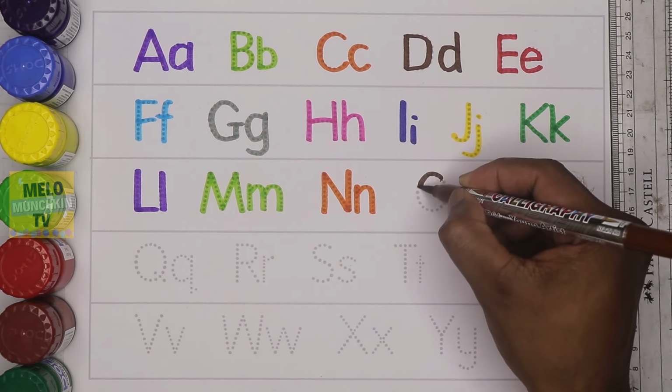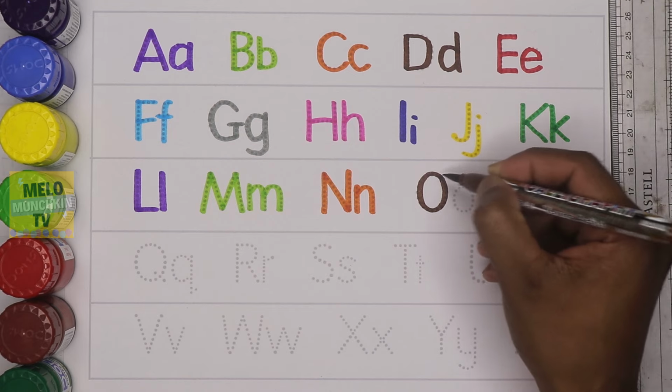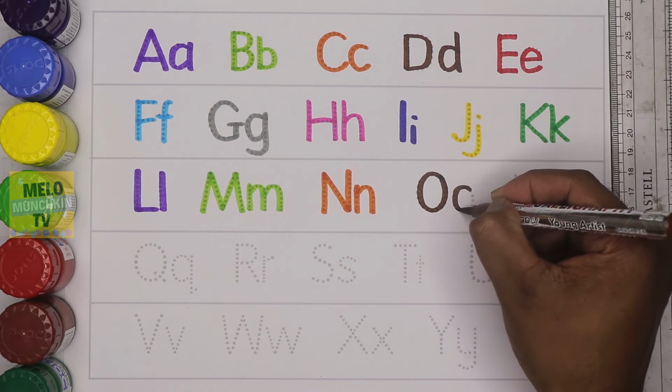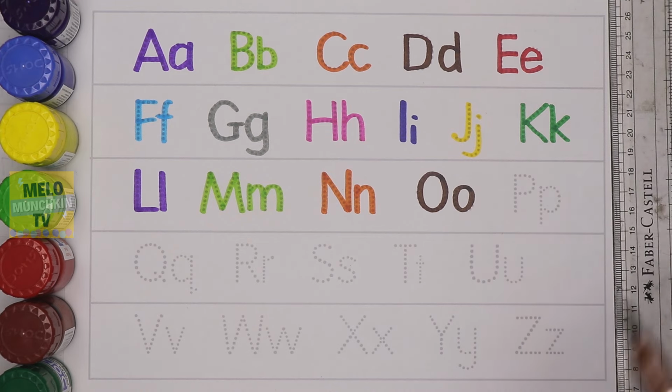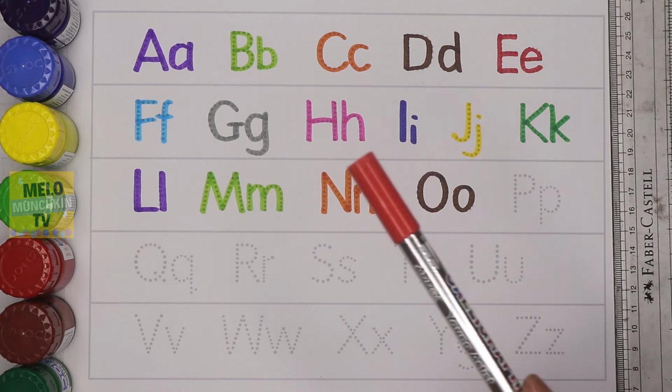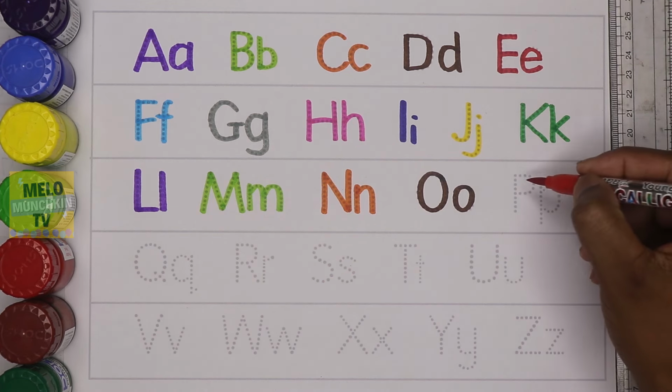This is capital letter O. O for ox. This is small letter O. O for ox. This is brown color. Next I'll choose red color and write the letter P.